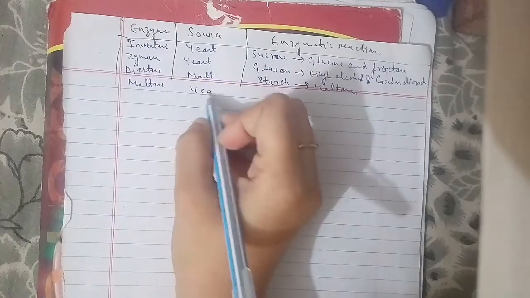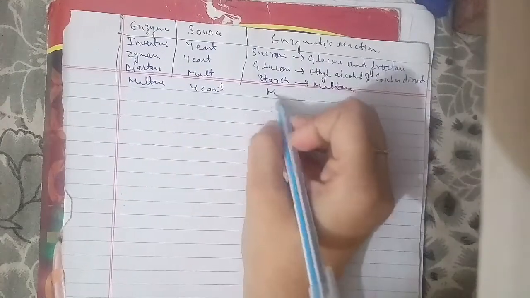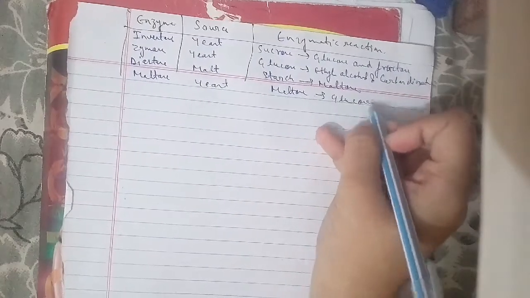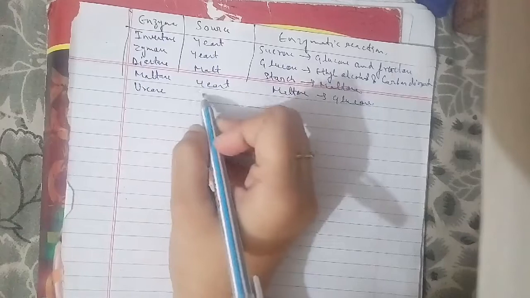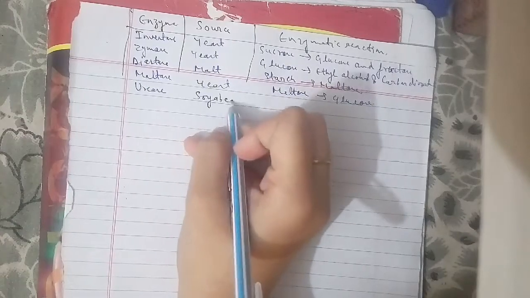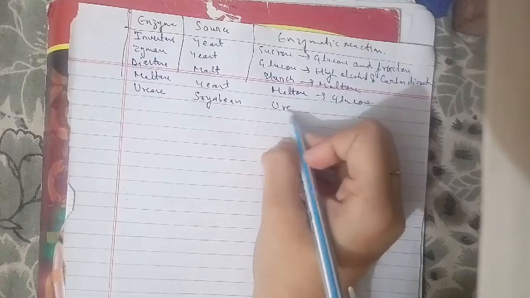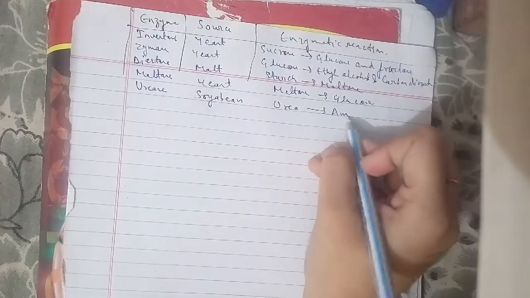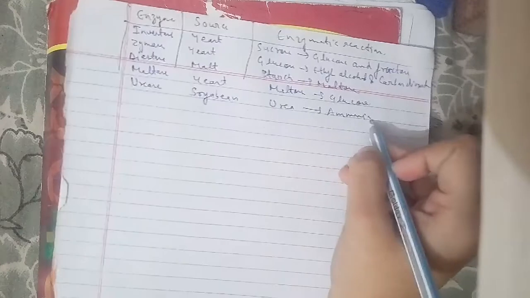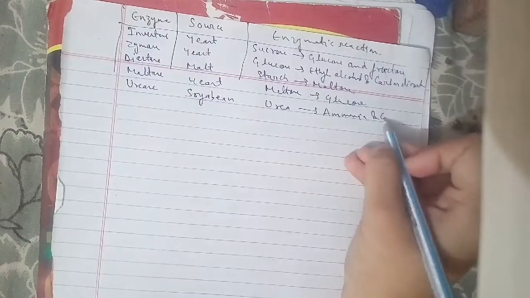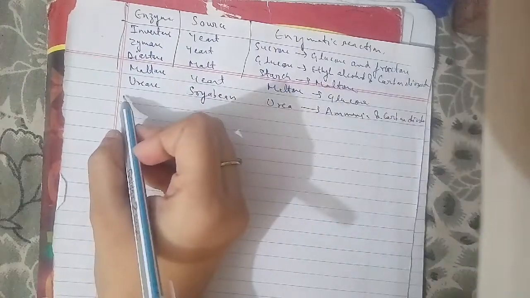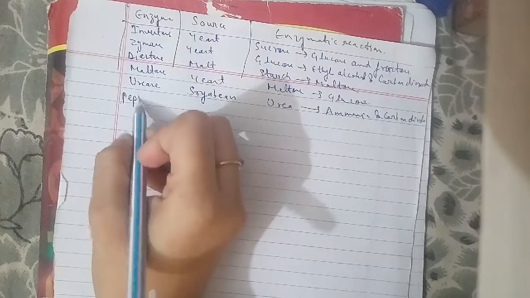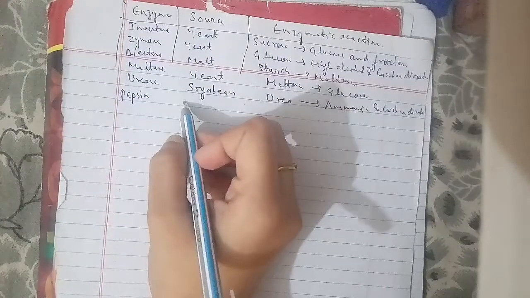The source is the stomach, and protein gives amino acids. So this is a sort of table of some enzymatic reactions that we have discussed. Next, we'll talk about the characteristics of enzyme catalysts.